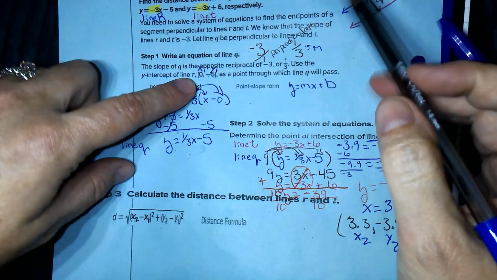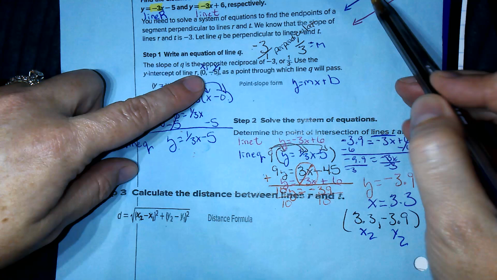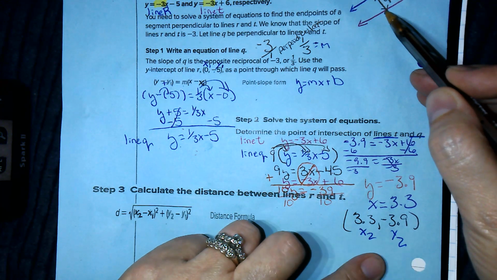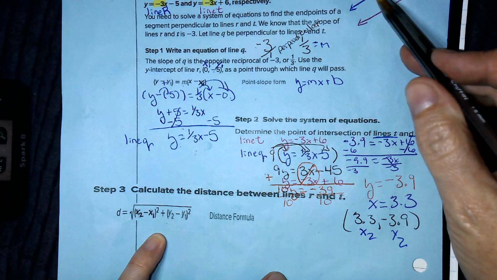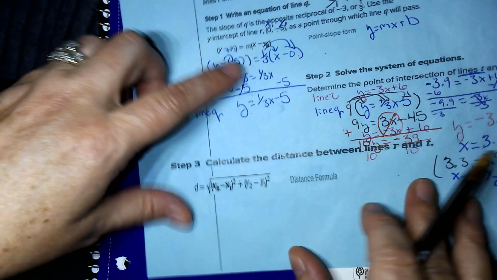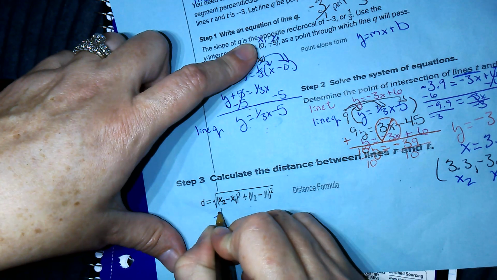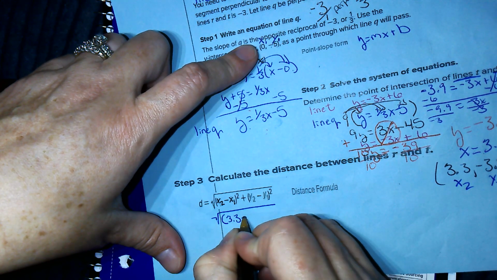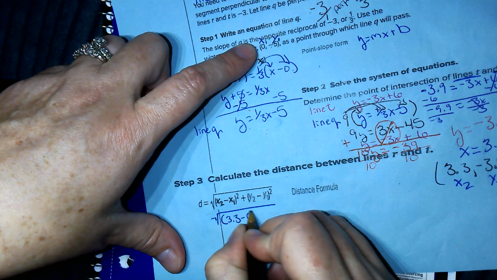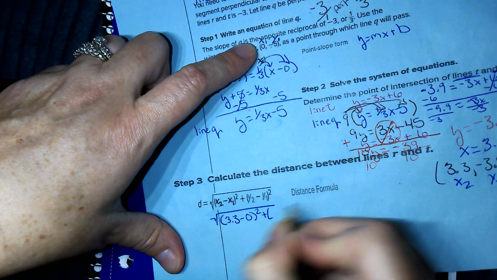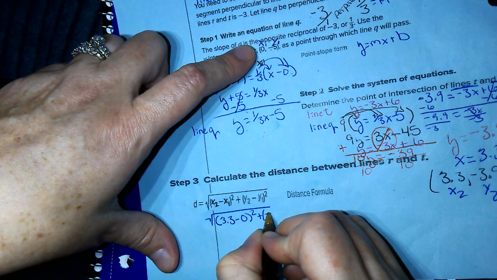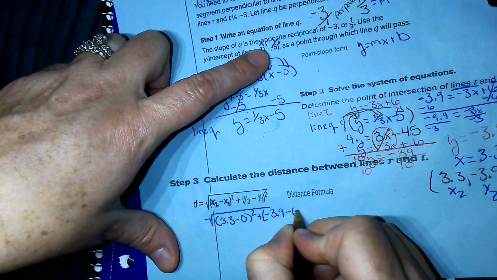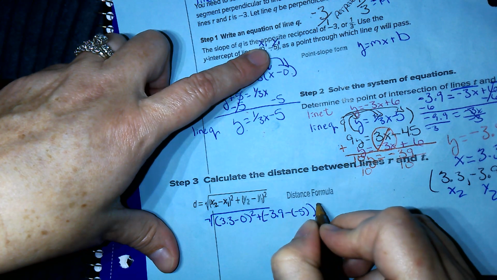Line Q hits line R at one point and line T at the other. So in our distance formula, we're going to find out how long Q is. We've got x2, which is 3.3, minus my x1, which is 0, whole thing squared, plus my y2, which is minus 3.9, minus a negative 5, squared.